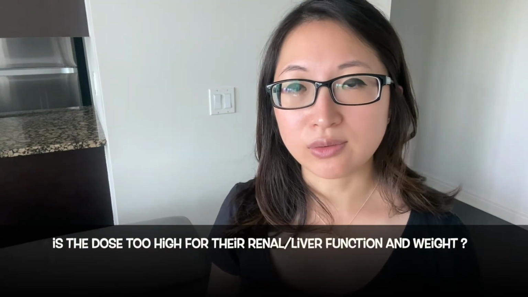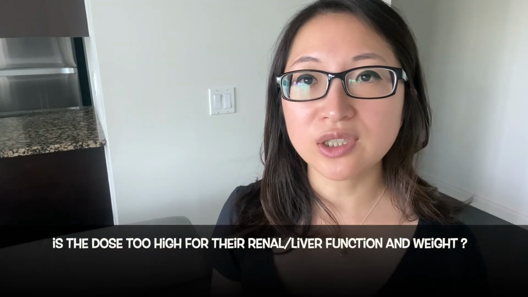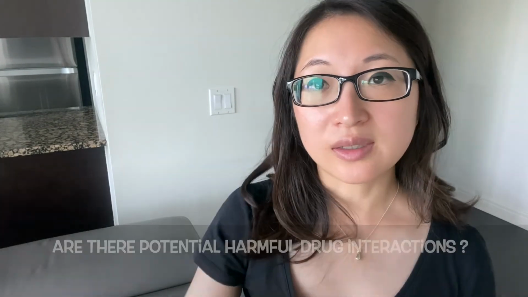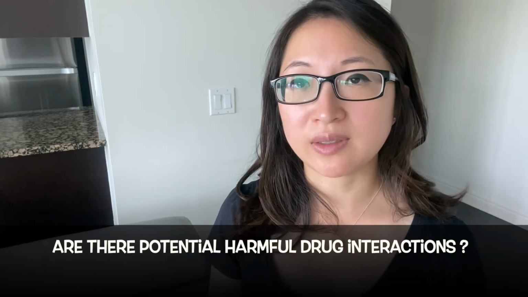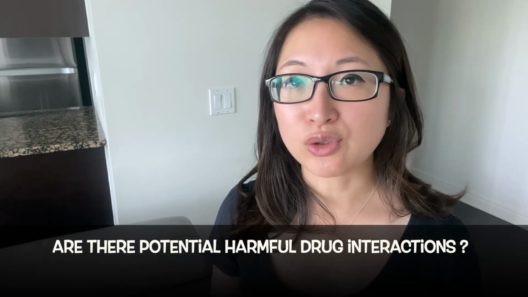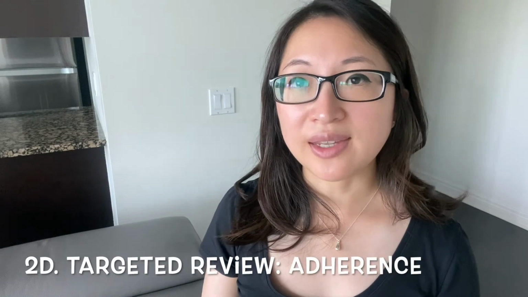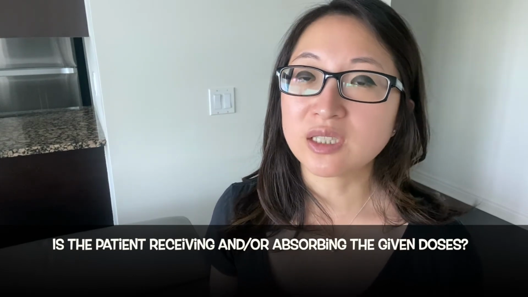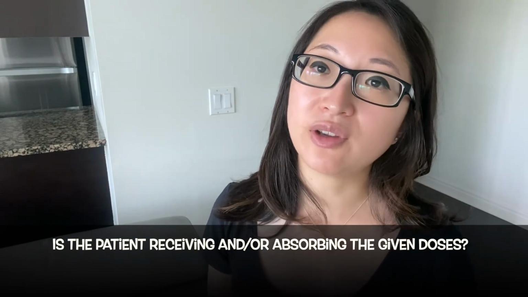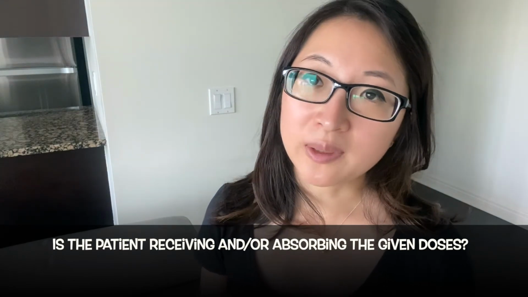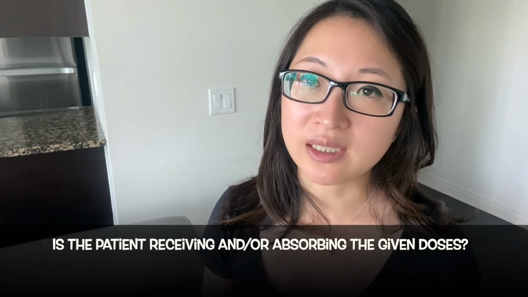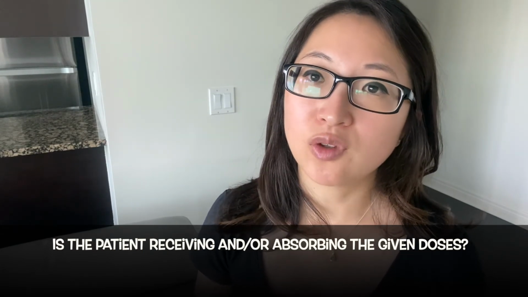Next, I'll take a look at their dose in relation to their kidney or liver function as well as their weight. Are they currently receiving a higher than necessary dose? On a similar note, are they at risk of experiencing side effects with concurrent drug interaction? And lastly, we'll take a look at the A in NESA, which is adherence. For this part, I'll take a look at their MAR and ask a nurse if necessary. Are the patients spitting their medications out? Are they being combative and refusing their medications? Are they vomiting up their pills so that they're not being absorbed? And do they have any GI tract abnormalities that would prevent adequate absorption of their medications?